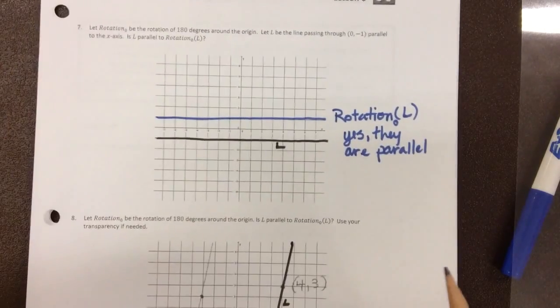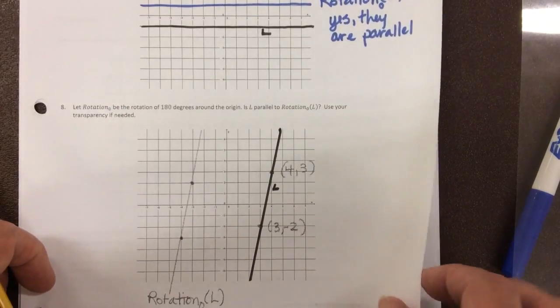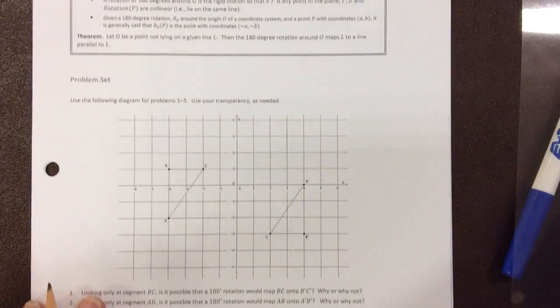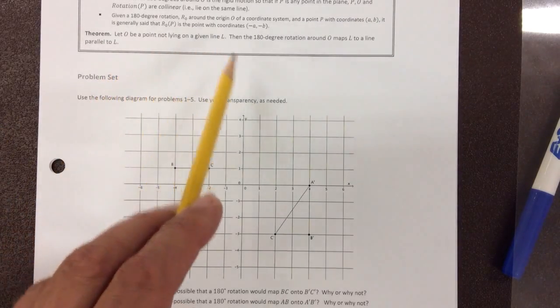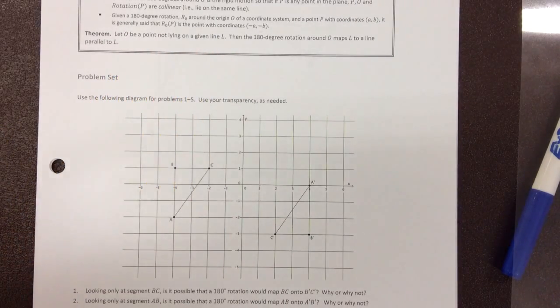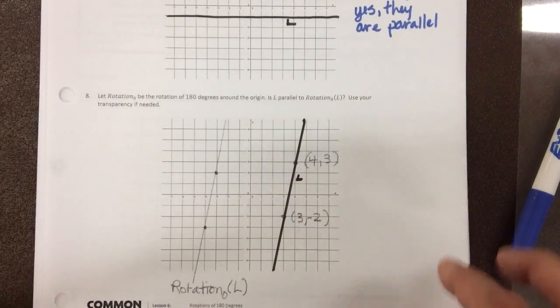And we have this theorem too. Let's look at one of our exercises. We did 8. This theorem in our summary says that if O is a point not lying on a given line L, then the 180-degree rotation around O maps L to a line parallel to L. And we saw that again and again.